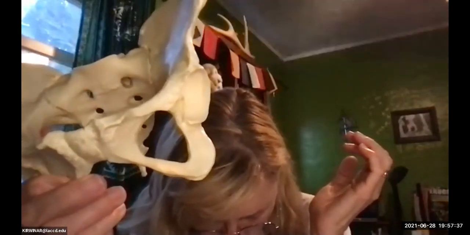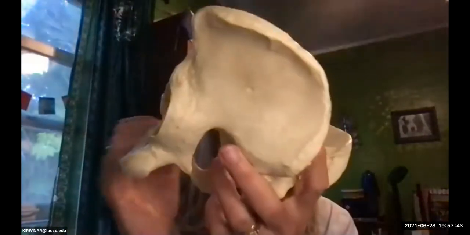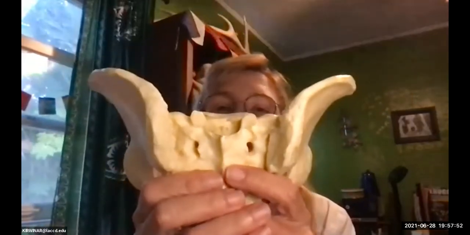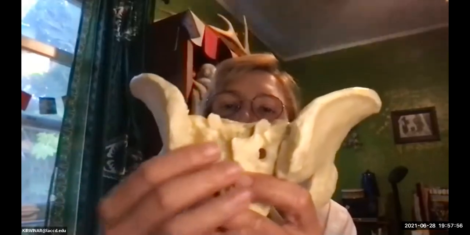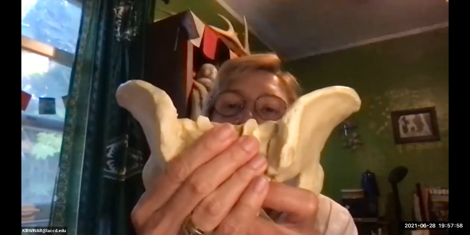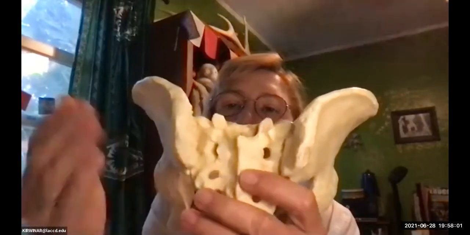And the auricular surface seems to be the hardest one to remember, at least it was for me. The auricular surface is on the posterior side of the pelvis. So I'm going to rotate it now. You see the posterior side of the pelvis facing the camera, and it's at the sacroiliac joint. This is a sacrum, and this is the ilium.